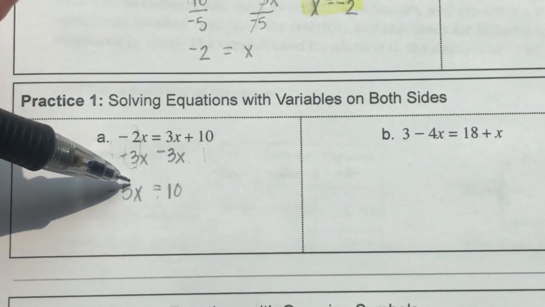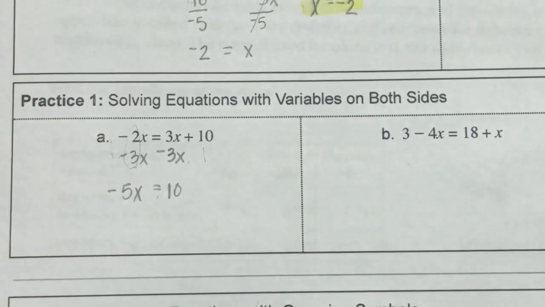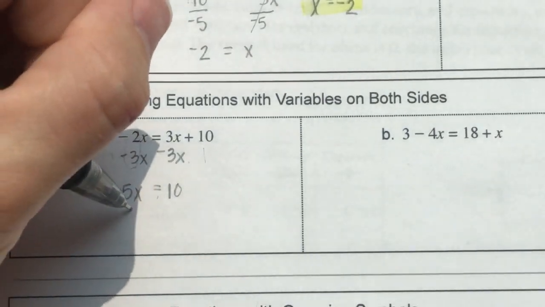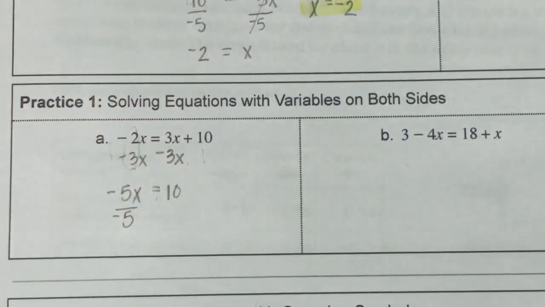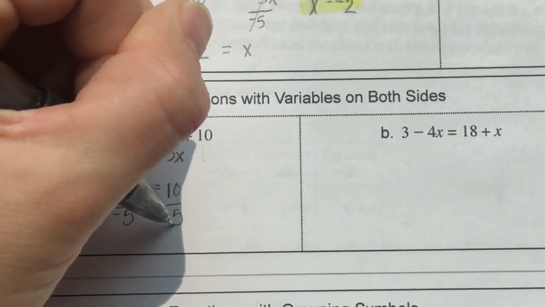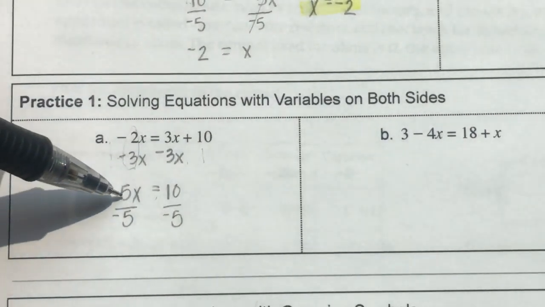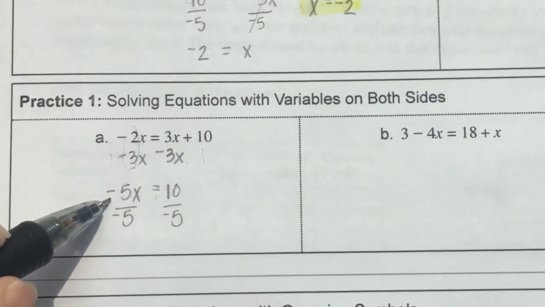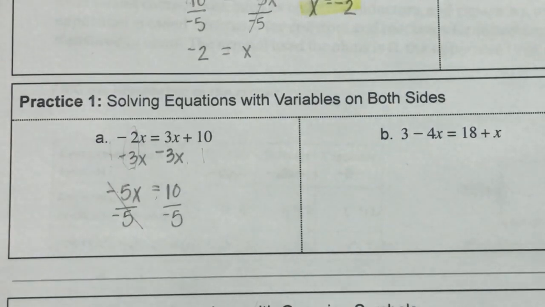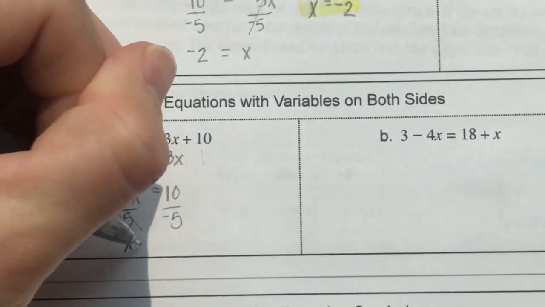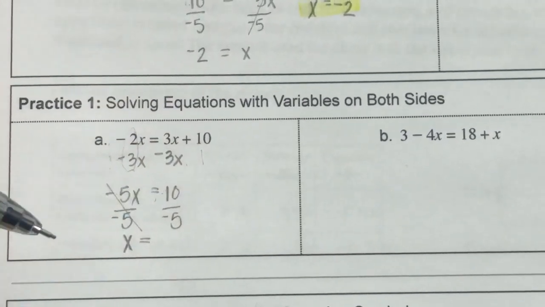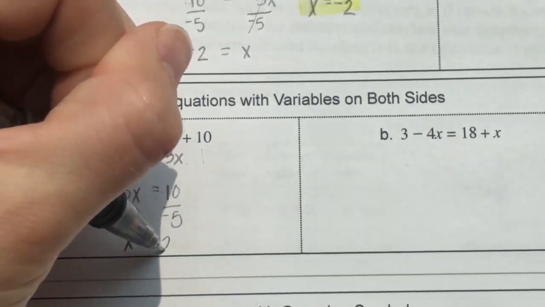So then I have negative 5 times x equals 10. I want to get x by itself, so to undo multiplying by negative 5, I'm going to divide both sides by negative 5. And then multiplying by negative 5 and dividing by negative 5 cancel out. So I'm just left with x equals 10 divided by negative 5, which is negative 2.